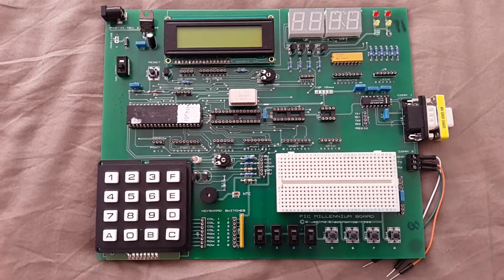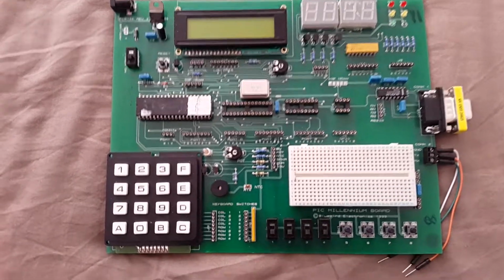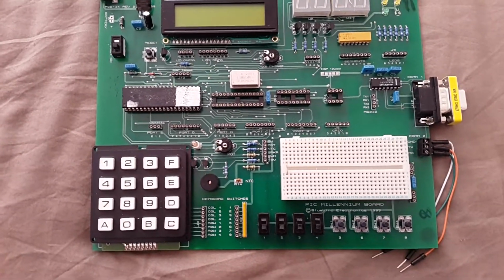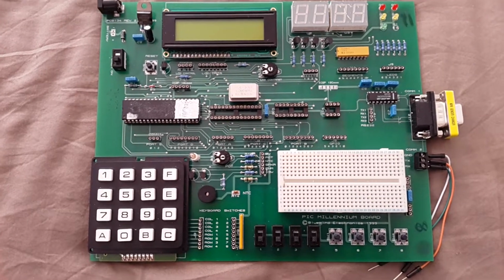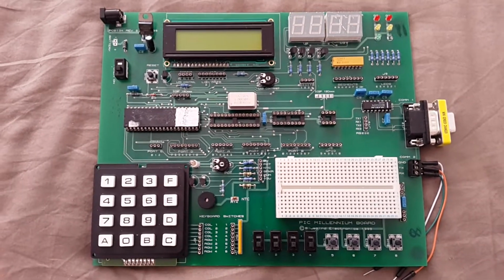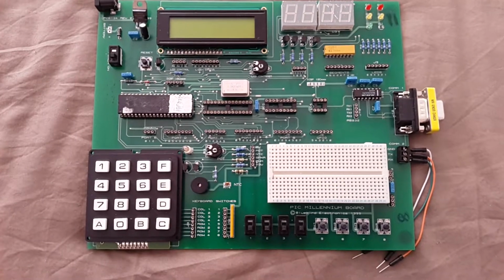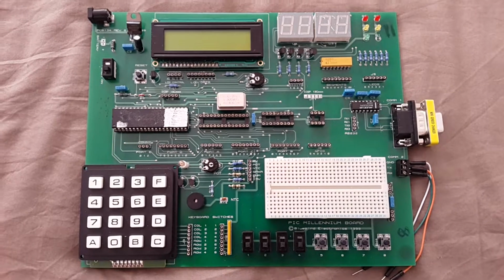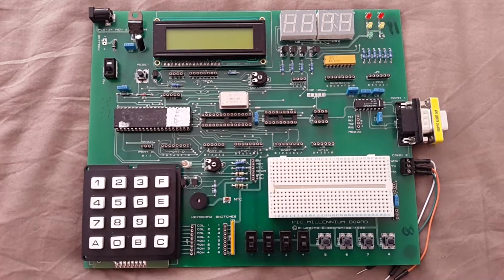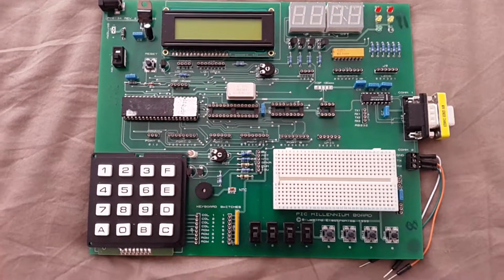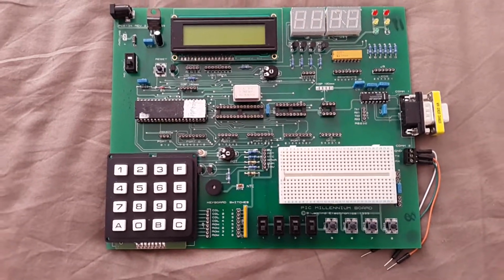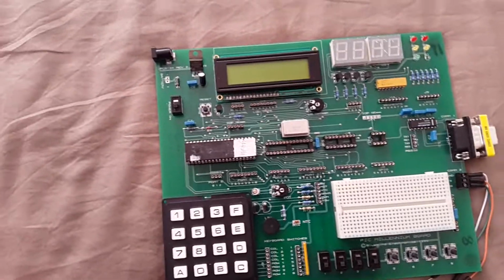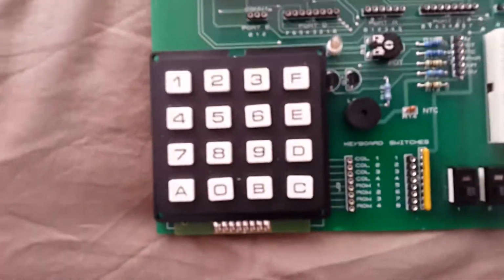Right, so let me start with the connection first. We have 4 ports on this board, and let me start with port A, which has 6 pins. I'm going to connect those 6 pins to the different connections. Let me explain what I'm doing here. Right, so let me just zoom in.